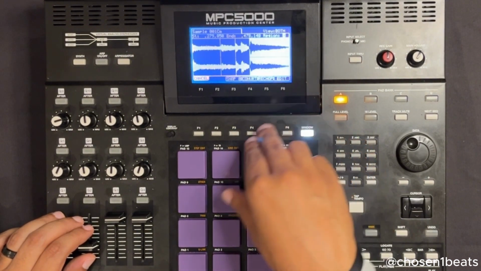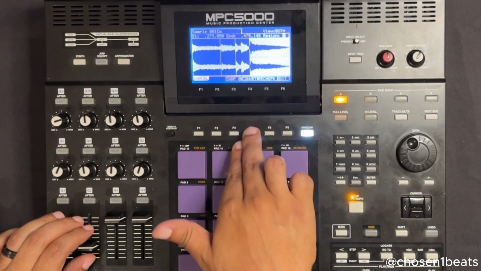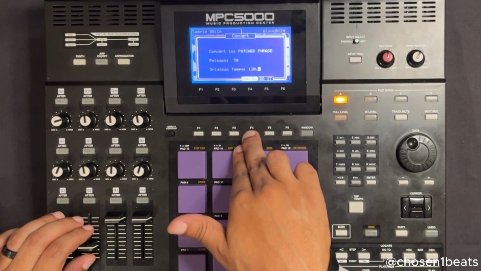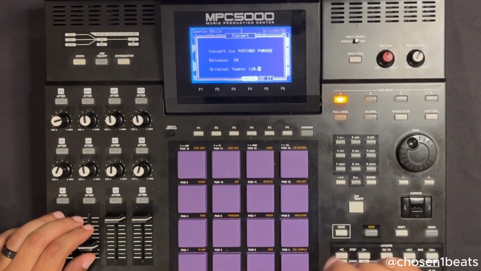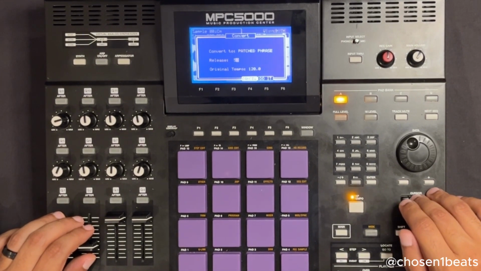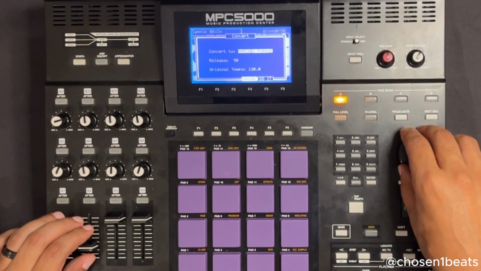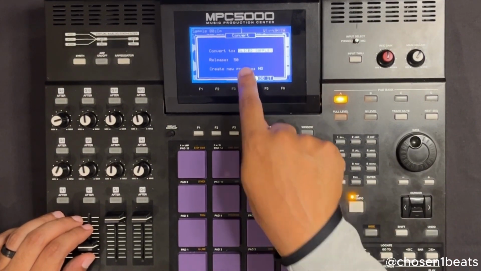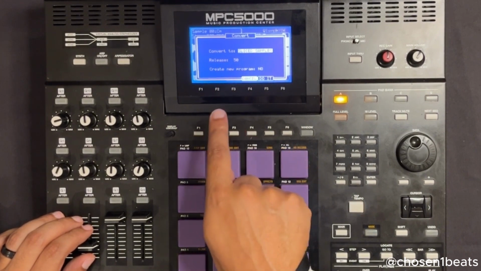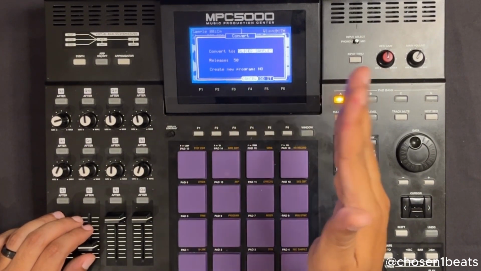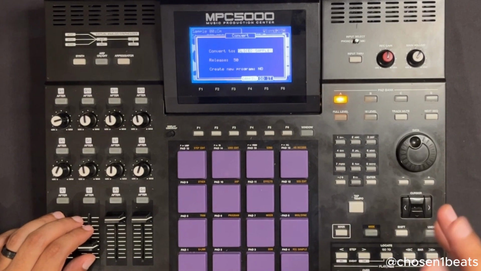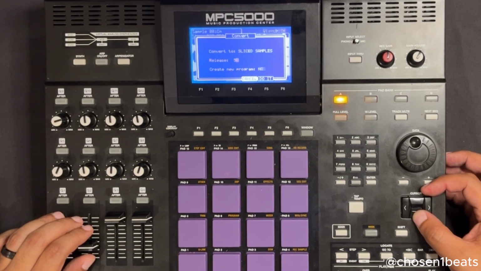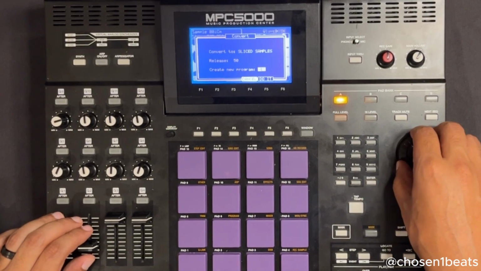So now what we need to do is convert right here our 4 chops. Patch phrase, that's something a little bit advanced. We'll get to that later on. We don't really need to mess with that right now, but it's going to be sliced samples. Release at 50. Release is going to give it a little bit of tail at the end so that it doesn't sound so choppy at the end. So that's cool. Create new program. Yes, we want to create a new program.